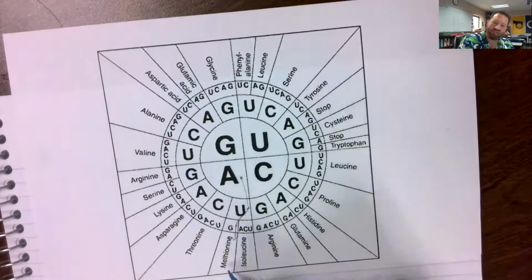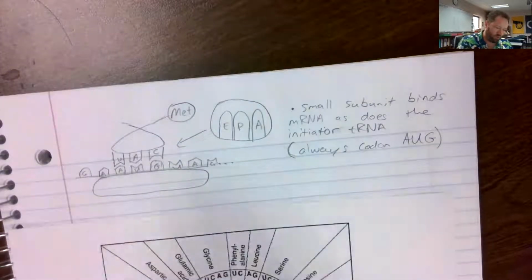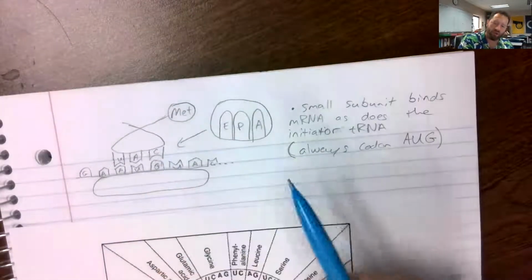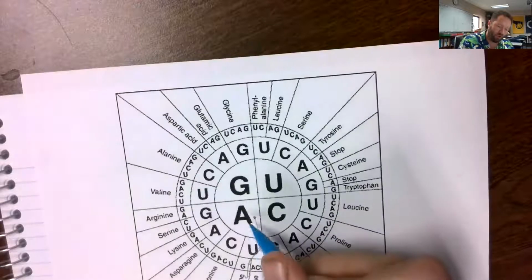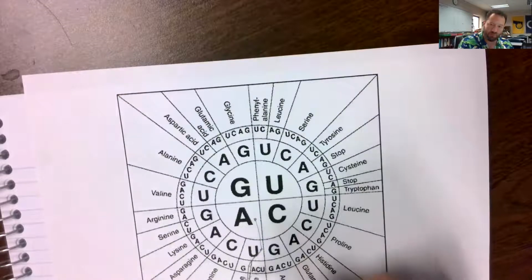AUG, and that is methionine. And that's our start codon. So AUG is always the start codon. If you don't read AUG, you don't start. So since we always start with AUG, our first amino acid is always methionine.